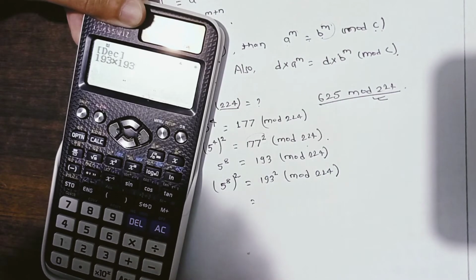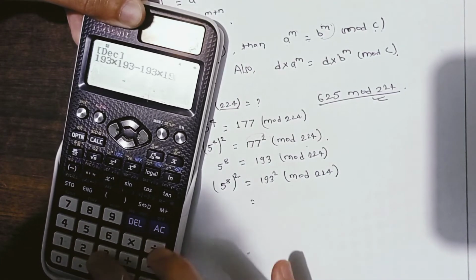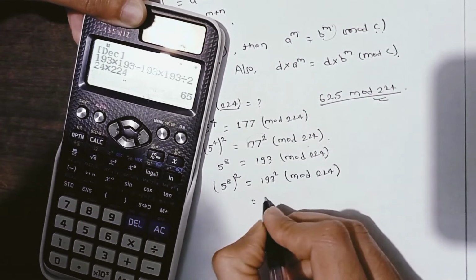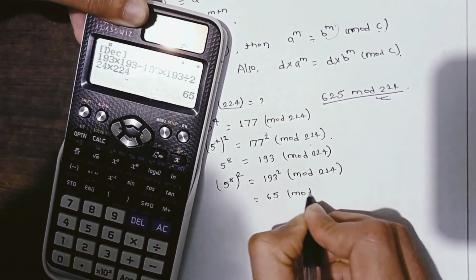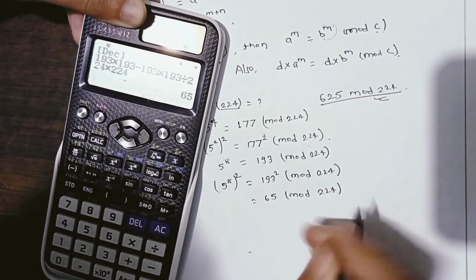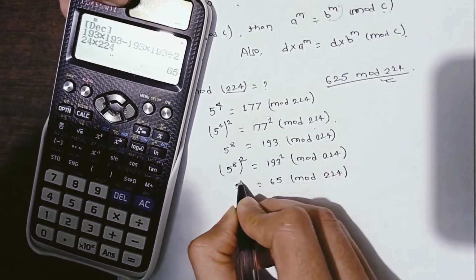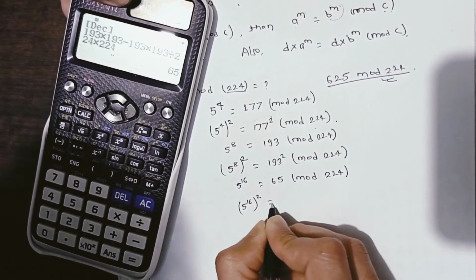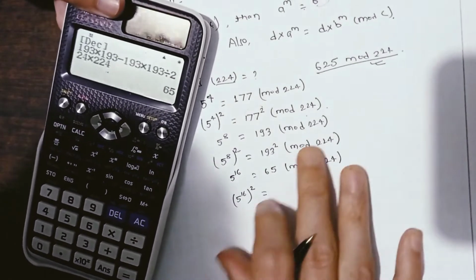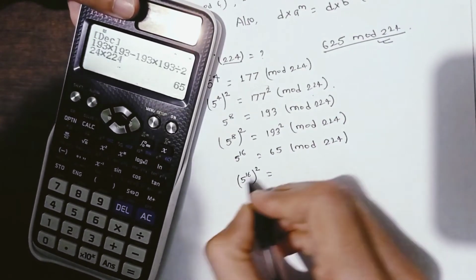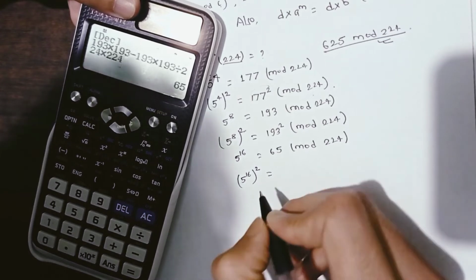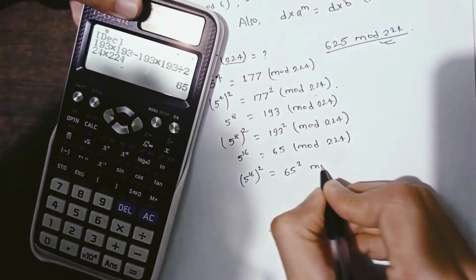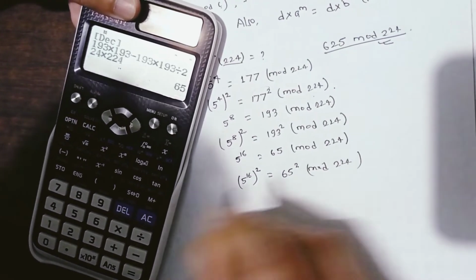Doing the similar way, 193 minus 193 into 193 divided by 224 into 224, you will find the remainder 65 mod 224. Then 5 to the power 32 will be 65 square mod 224.